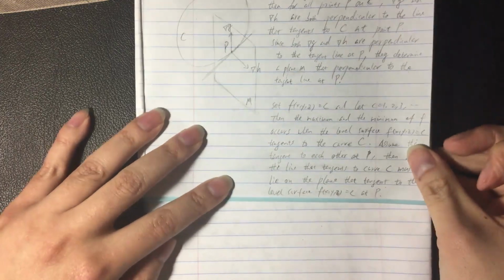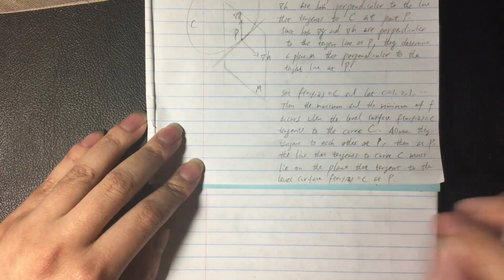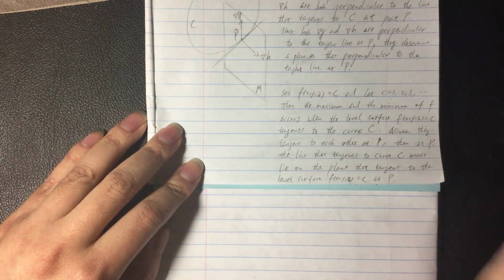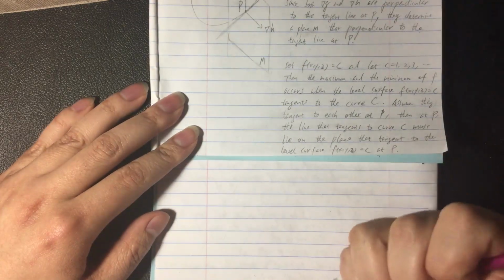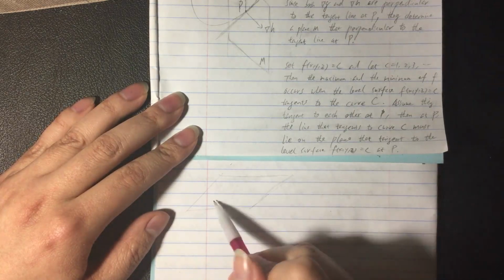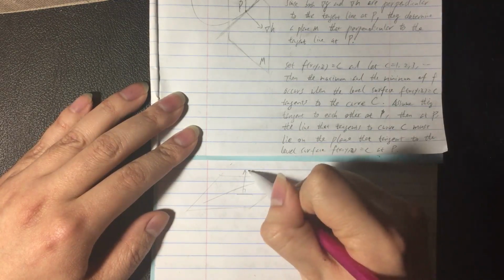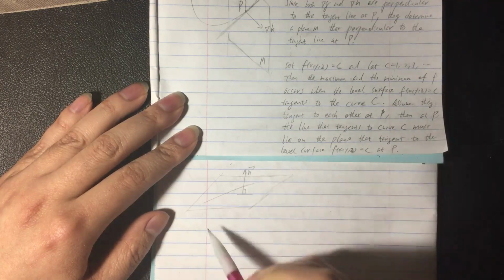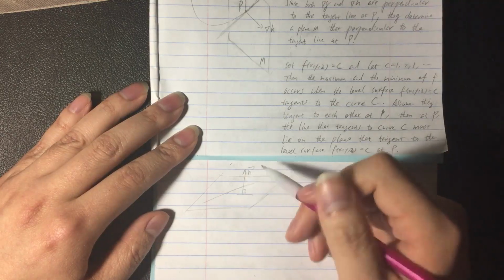Now, if a line lies on a plane, then the line must be perpendicular to the normal vector of the plane. If we have a line lying on the plane, then the line on the plane must be perpendicular to the normal vector.